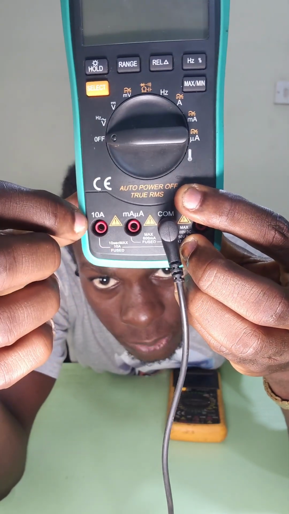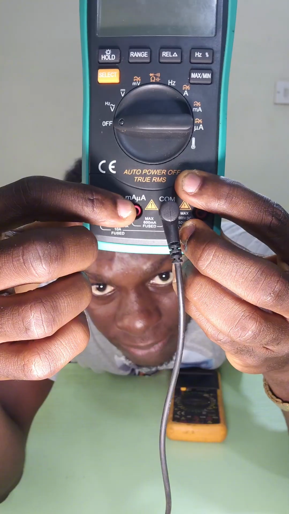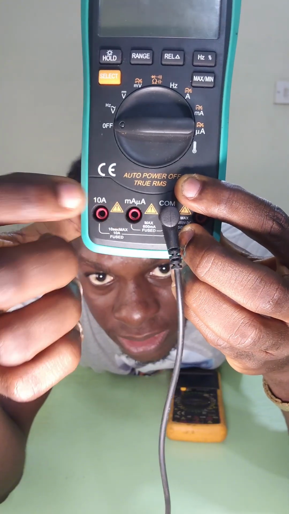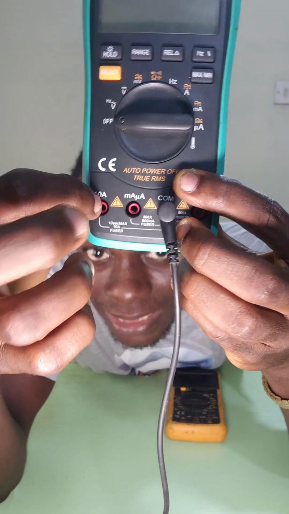And on this side, you will see A, which is for amps. And you can also see this is microamps as well and milliamps. So these two sockets are for the ammeter, both for DC and AC ammeter. And I will show you how to use the DC one on this video. On the next video, we are going to do the AC ammeter.